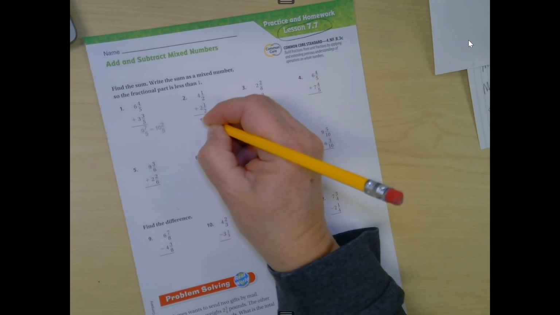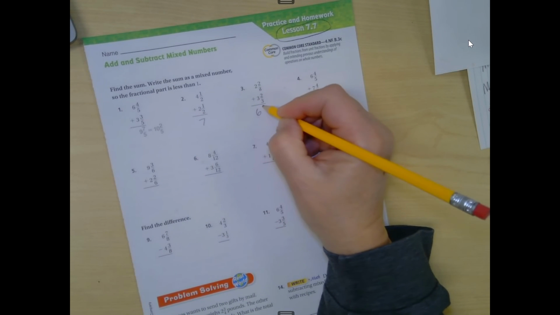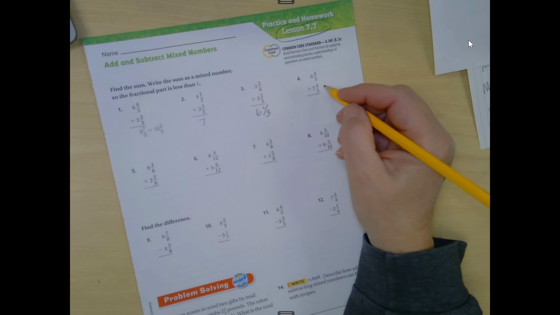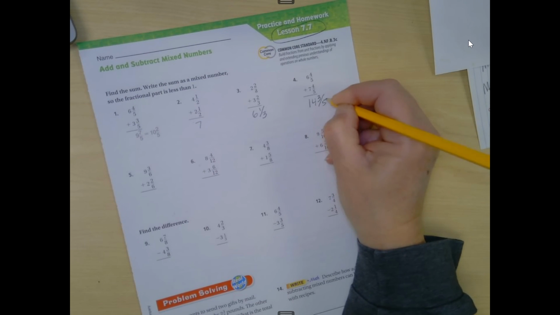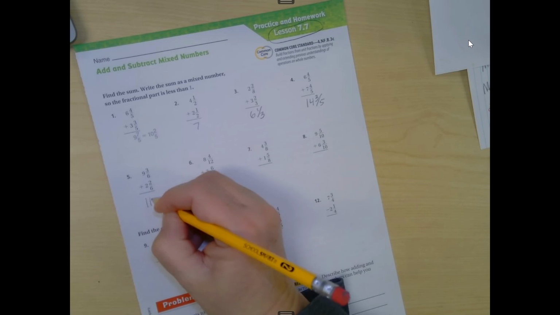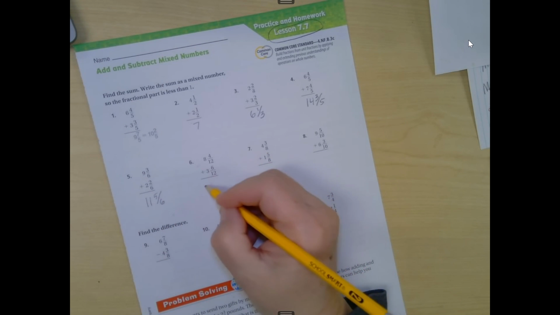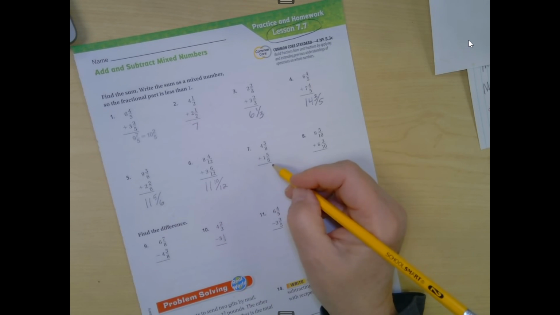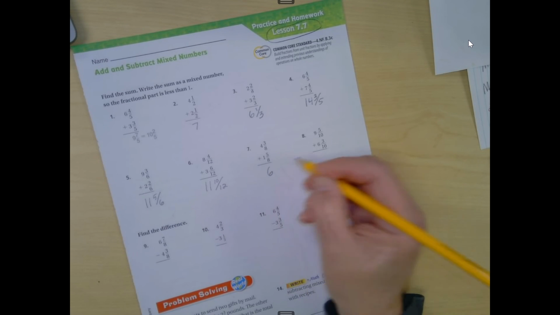Okay, this number 2 is 7. Number 3 ended up 6 and 1/3. Number 4 is 14 and 3/5. Number 5 is 11 and 5/6. Number 6 is 11 and 10/12. Number 7, the answer is 6.